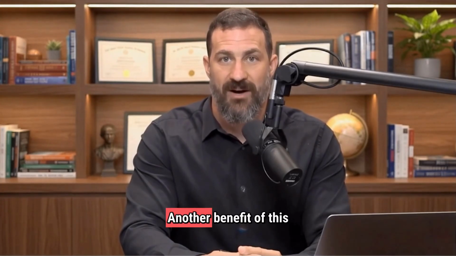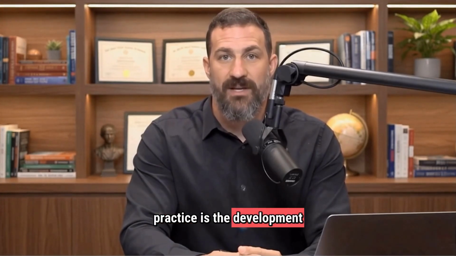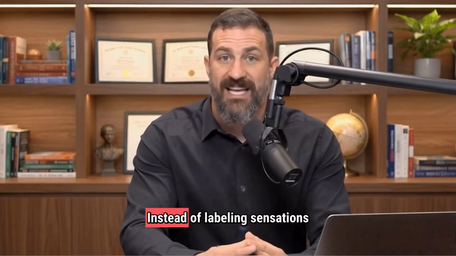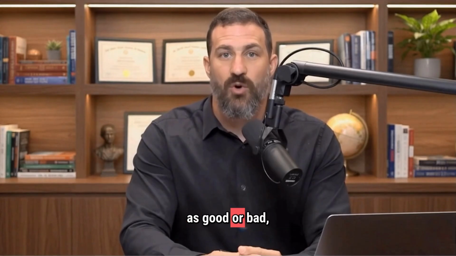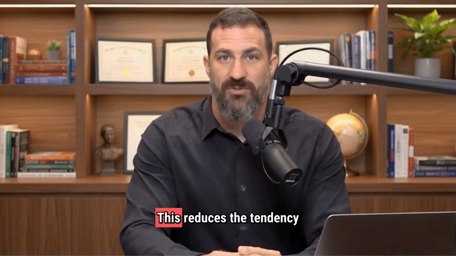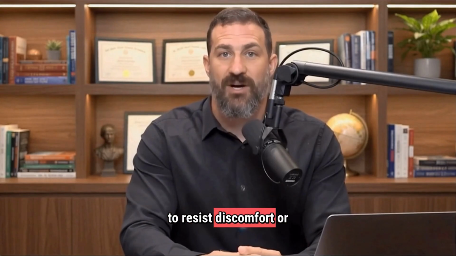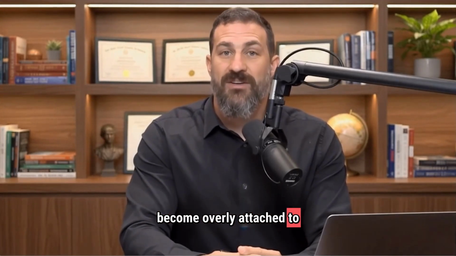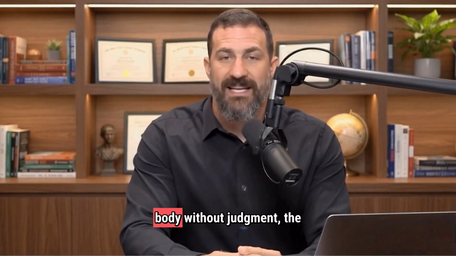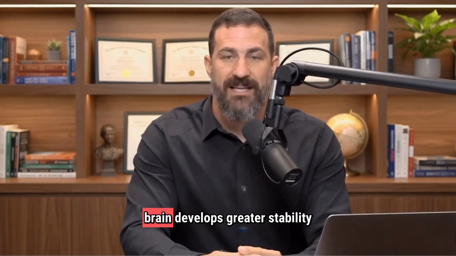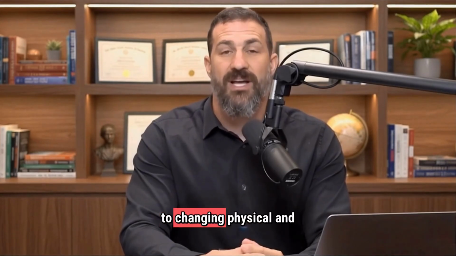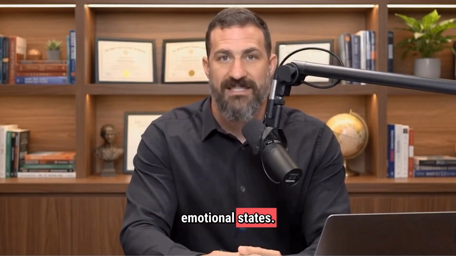Another benefit of this practice is the development of a more accepting relationship with bodily sensations. Instead of labeling sensations as good or bad, the practitioner learns to observe them neutrally. This reduces the tendency to resist discomfort or become overly attached to pleasant sensations. By simply noticing what is happening in the body without judgment, the brain develops greater stability and resilience in response to changing physical and emotional states.